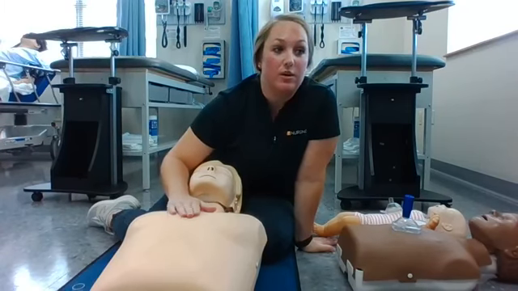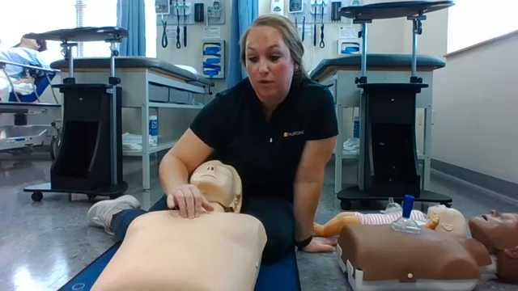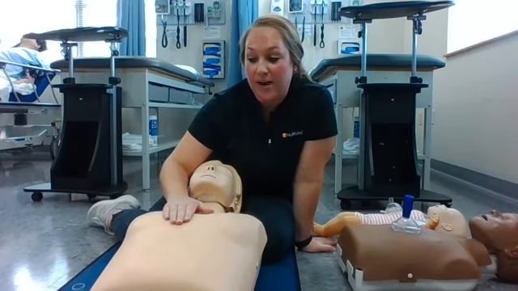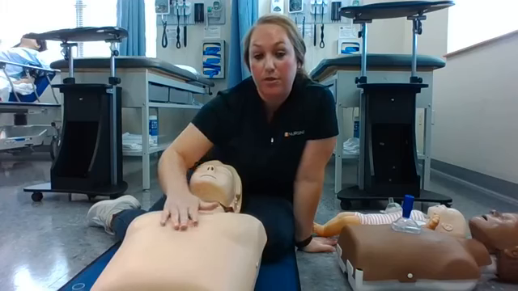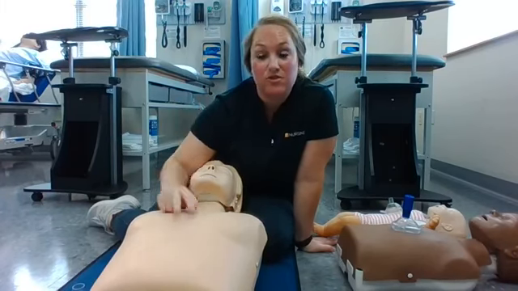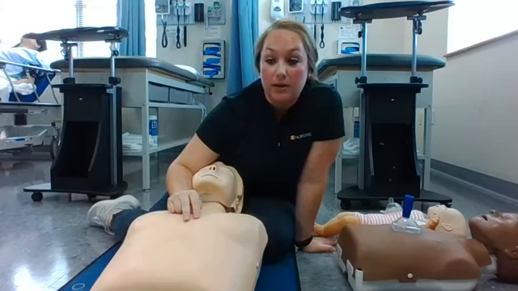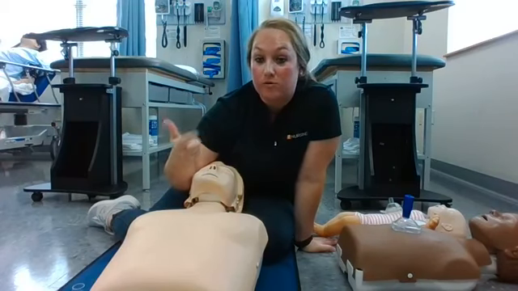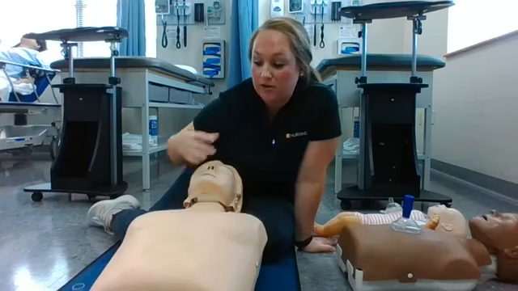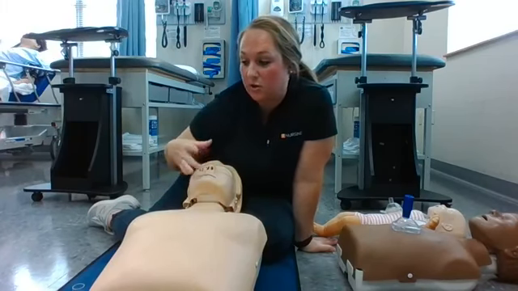We also need to put in breaths in between our compressions. So we need to press really hard and fast, but we also need to give them 30 compressions to 2 breaths. We continue to do that until EMS arrives or until the person regains consciousness. So 30 to 2, 30 to 2.